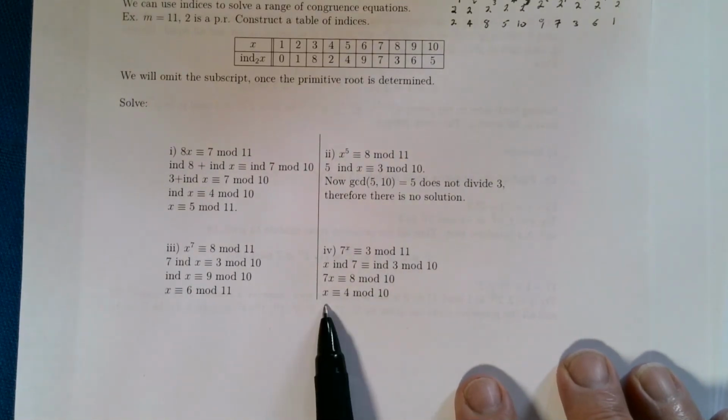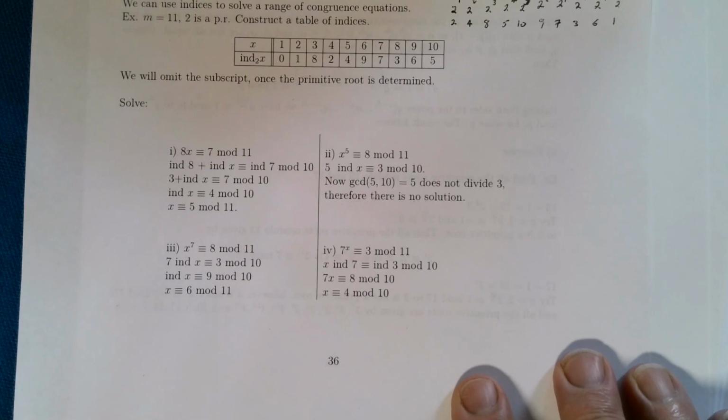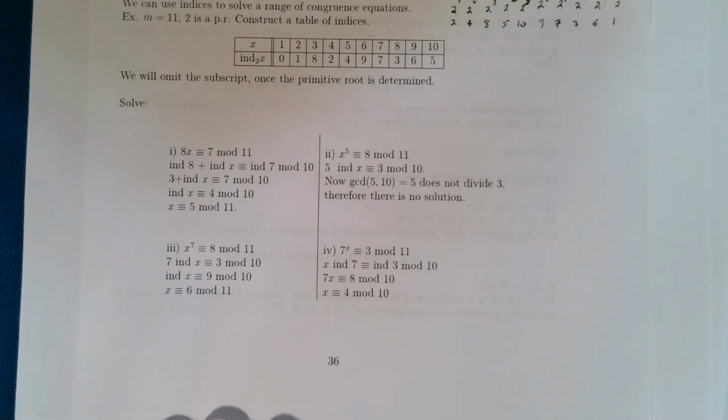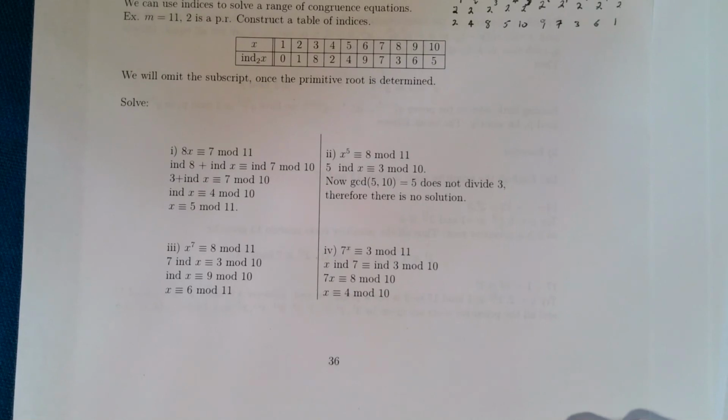And there are some examples of the applications of these primitive roots and indices. And that's the end of this particular section. In the next section we will move on to have a look at quadratic reciprocity.